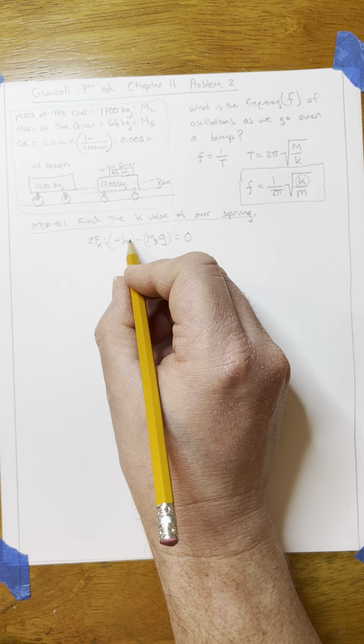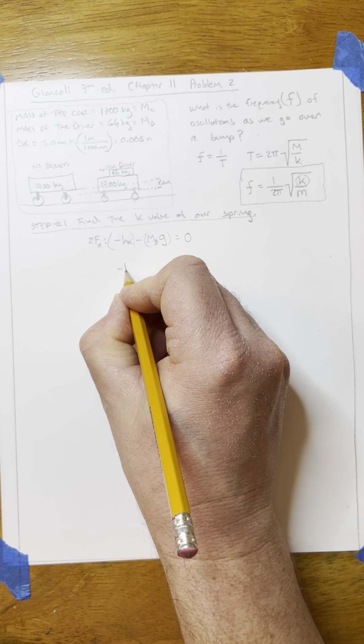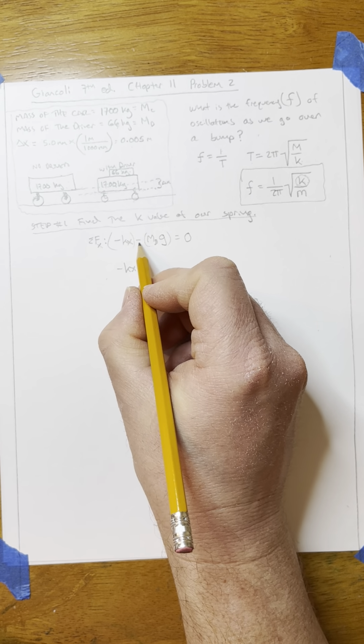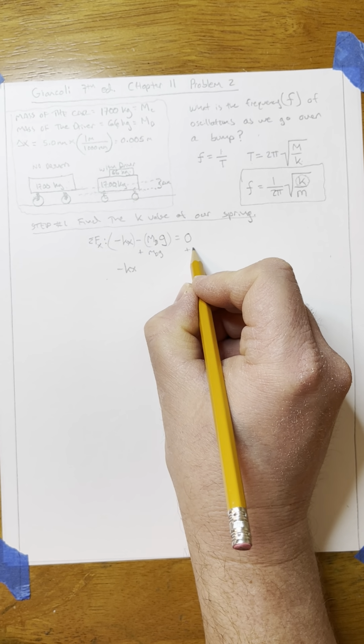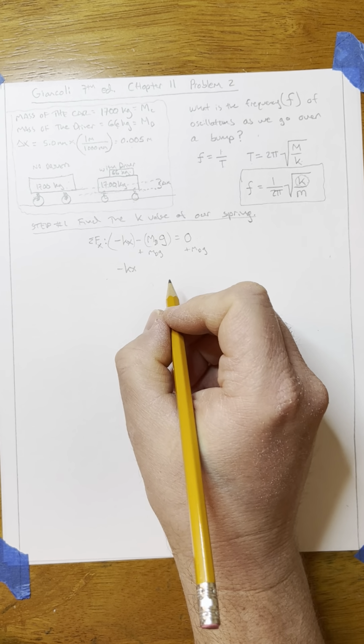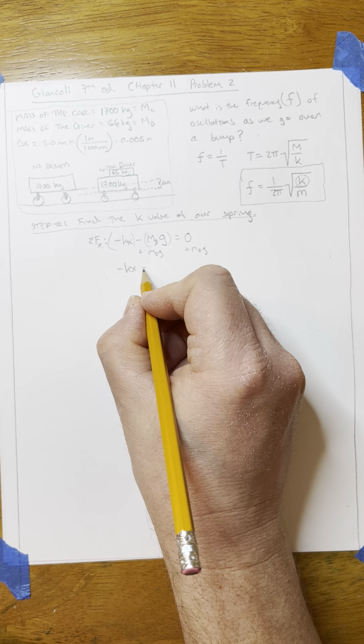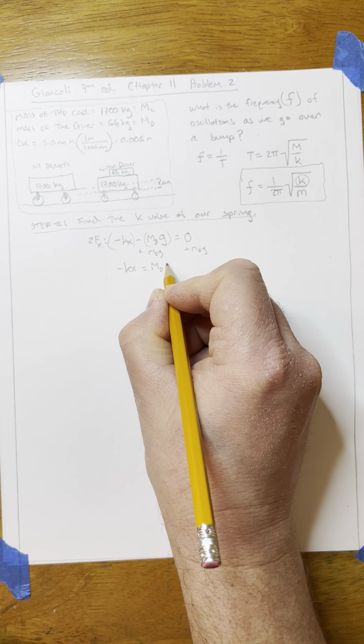So I want to find k, so I can say negative kx, and now I'm going to add the mass of the driver times g to both sides of our equation. So that's going to be equal to the mass of the driver times g.